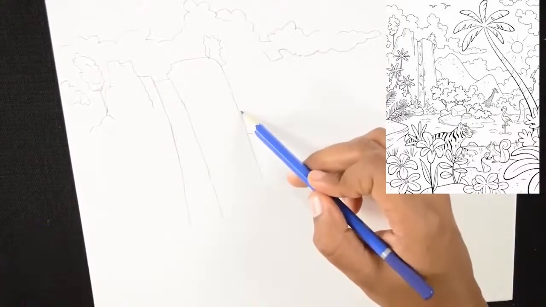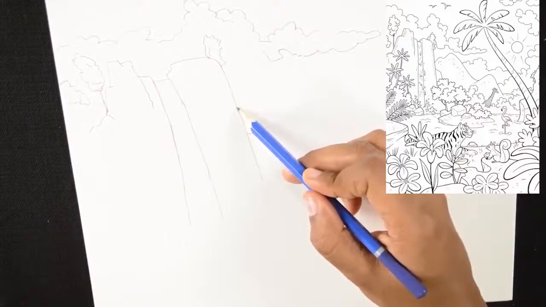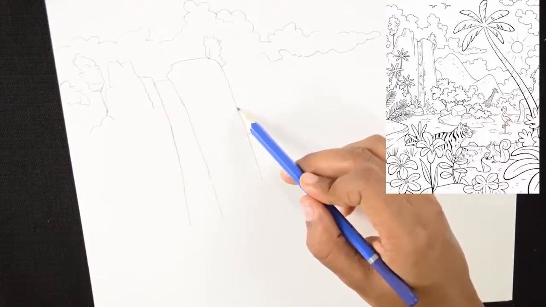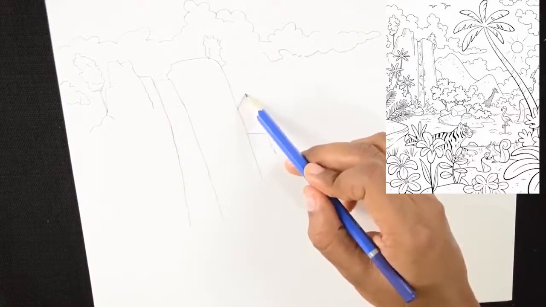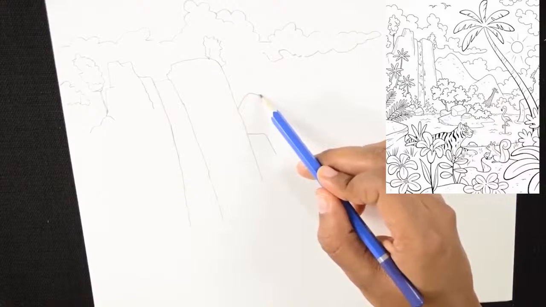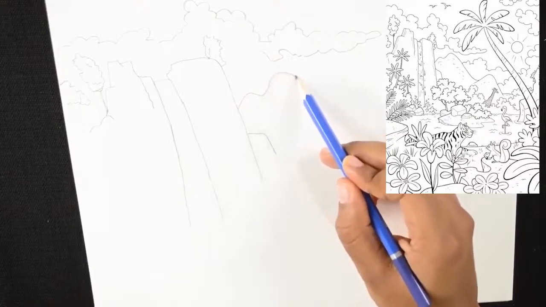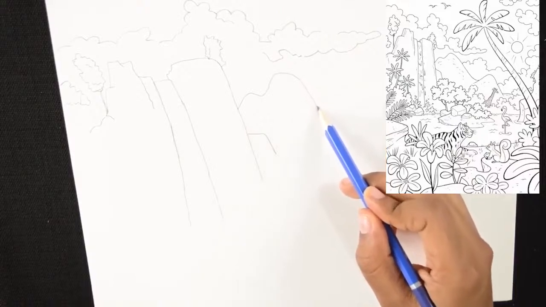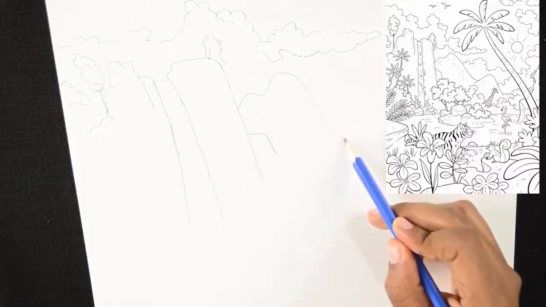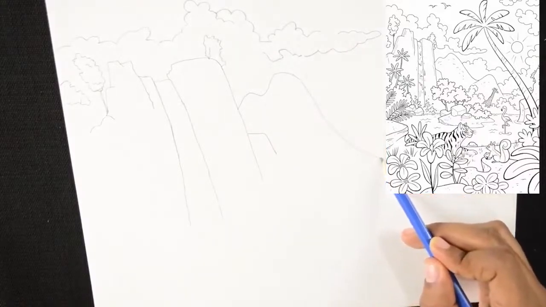So come about right here, kind of halfway of your previous mountain that you drew, and do your first up for the hill. Then you're going to go a little higher and bring it on down. Then when we get to the bottom, we're going to swoop it out like that.